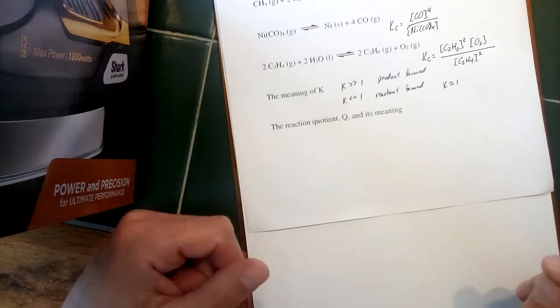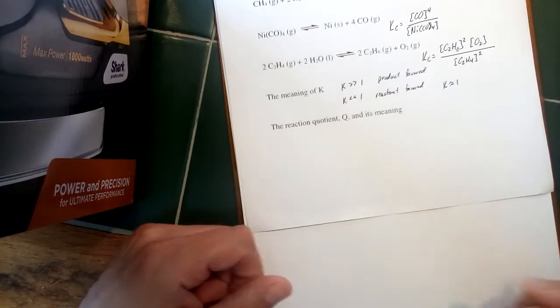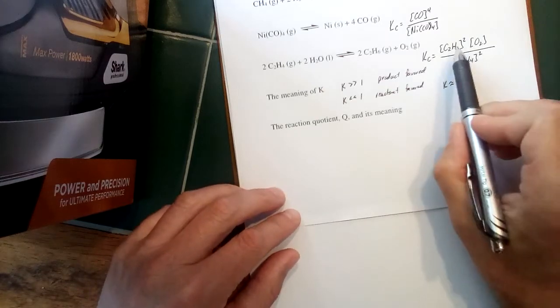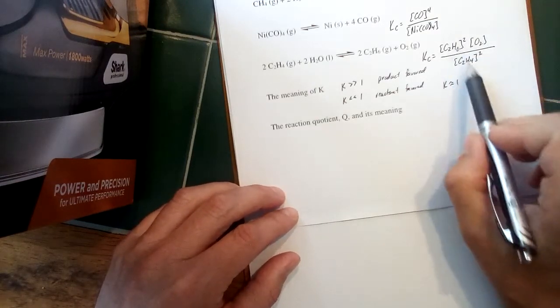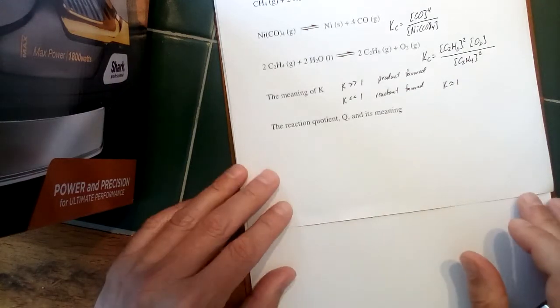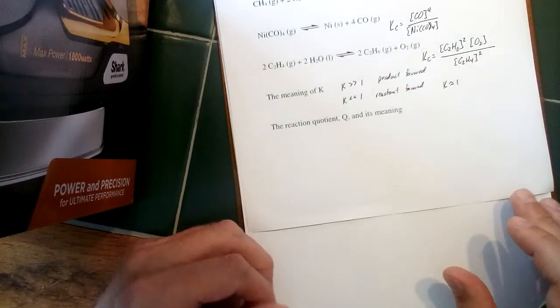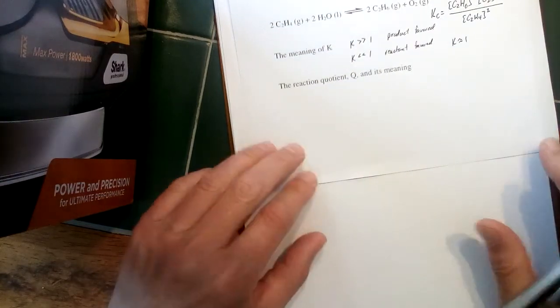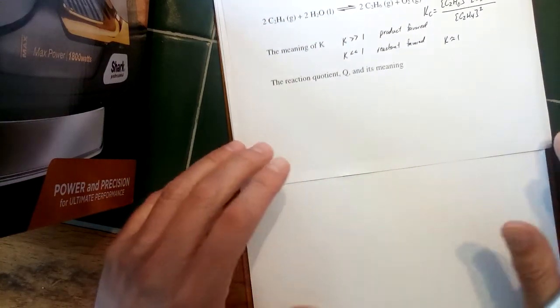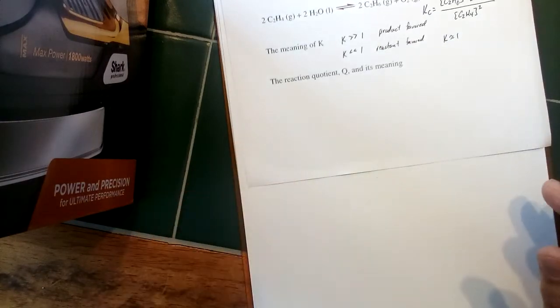That's going to be relatively similar concentrations of products and reactants. Now, it's not necessarily going to be equal because we don't have the same number of components on the top and bottom of the fraction. But if K is in the vicinity of 1, then we do have fairly even amounts of both product and reactant when the system is at equilibrium.